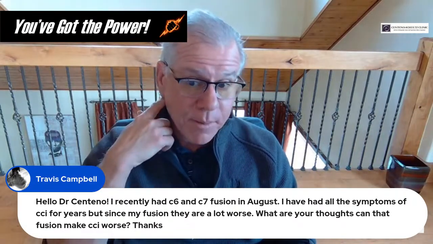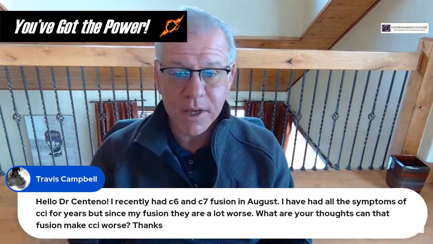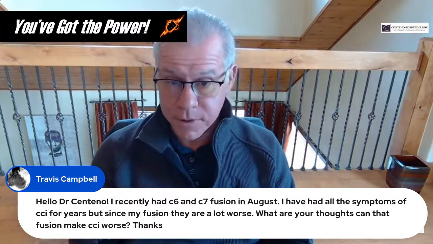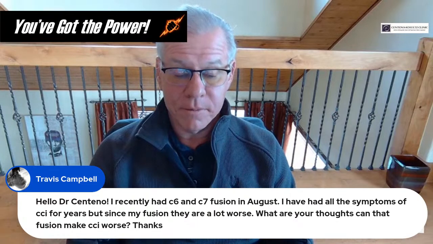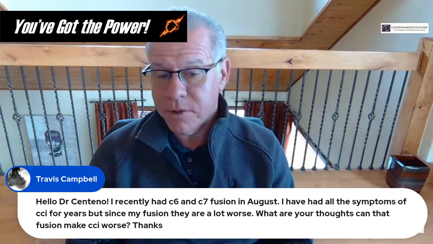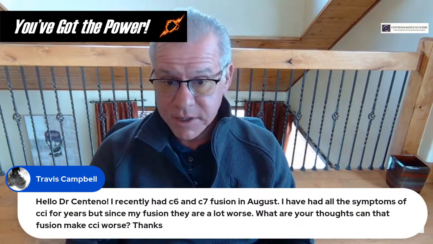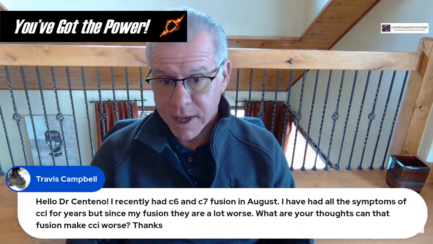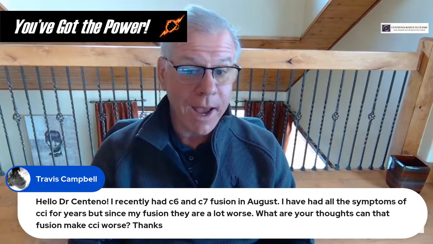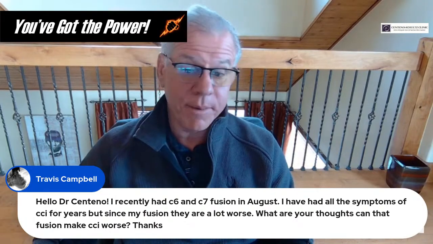Now, if you're already unstable up top, and we start fusing stuff down here, it just puts more forces up top. So it's a super common problem that we see patients who get lower cervical fusions, where it makes their CCI much, much worse because it is worse. You're putting more forces. So lower cervical or mid-cervical fusion would be contraindicated, meaning shouldn't do it in a patient who has CCI for that reason, because you're going to overload that upper cervical spine, which doesn't have good stability to begin with.